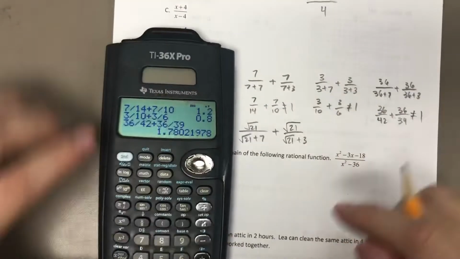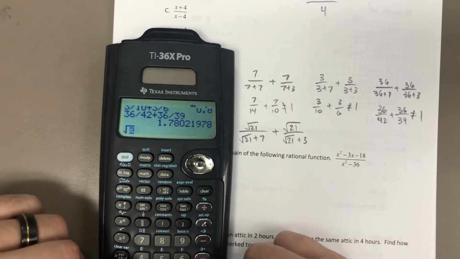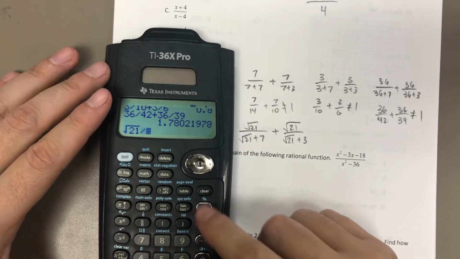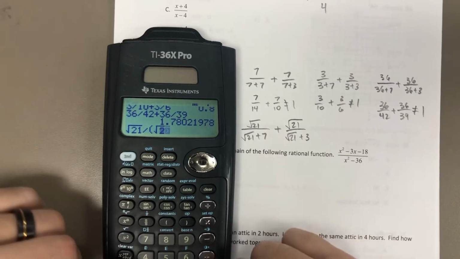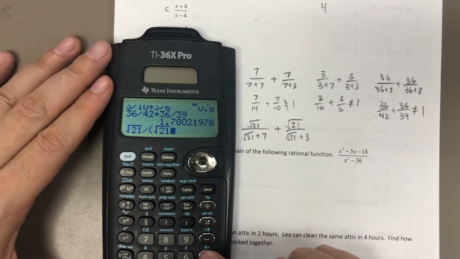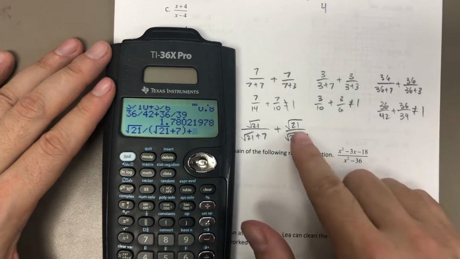All right, here we go. Ready? So on the top, it is square root of 21 divided by, then I need to put parentheses because I'm adding this stuff together. So square root of 21 plus 7, plus, then I do my second fraction.